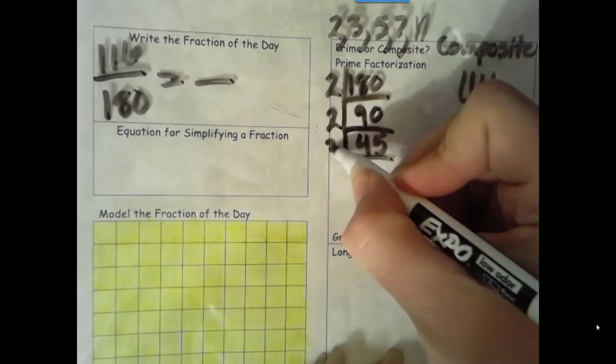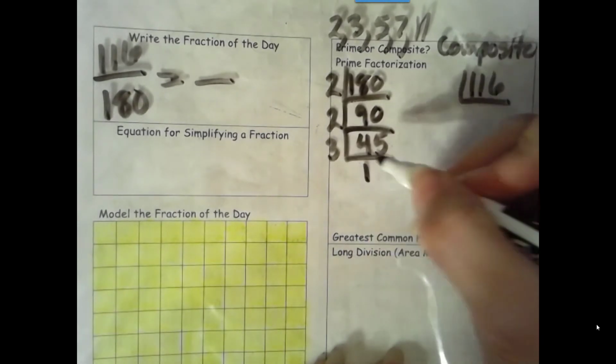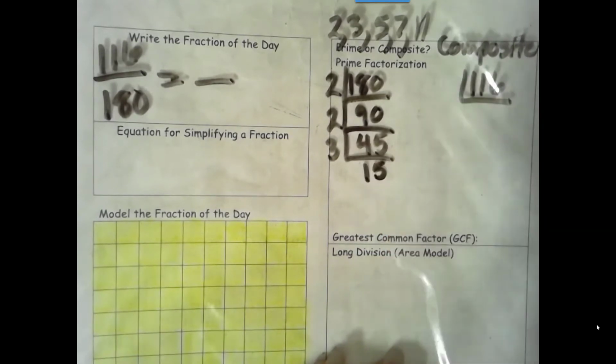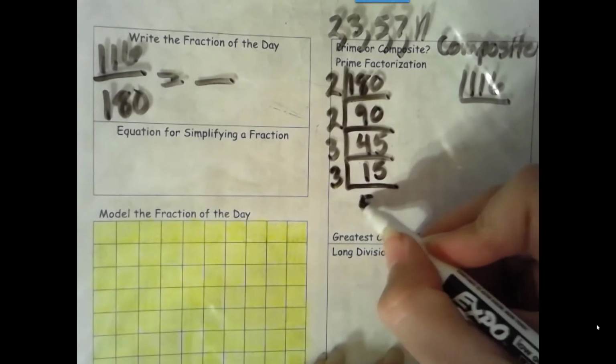I can divide into groups of 3. I get 10 groups of 3 out of 45, and then 5 more groups of 3. Then I get 5.